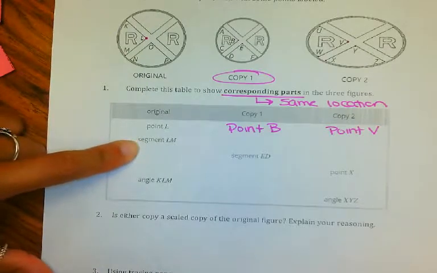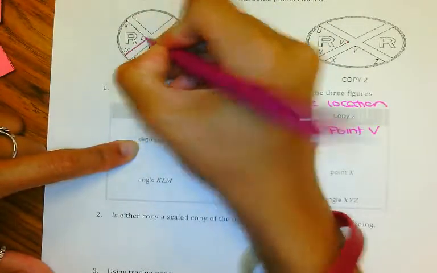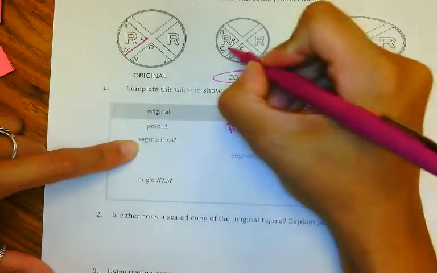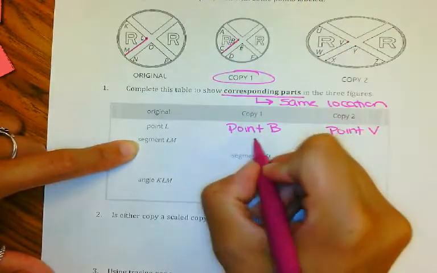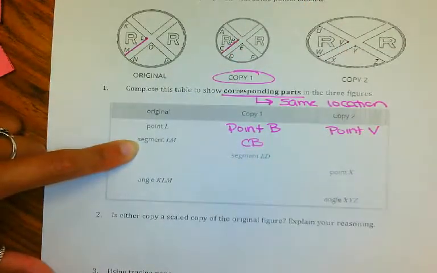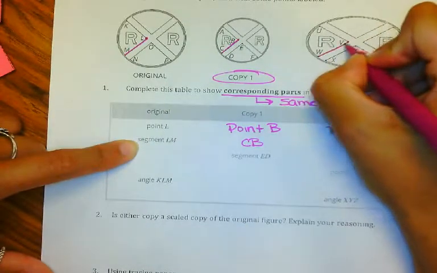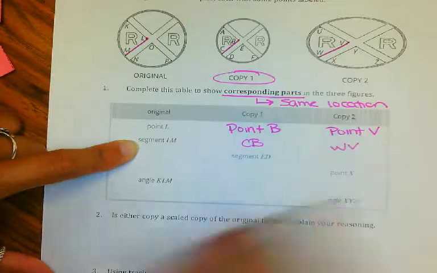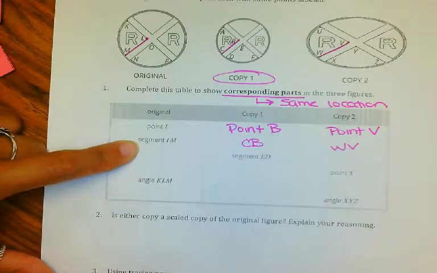Alright, so segment LM. LM is here. That goes with, hopefully you said CB. I'm just going to write CB. And then in copy 2, see if you can figure it out. Hopefully you said WV. Alright, if you can go and do the rest, pause the video, go do the rest.